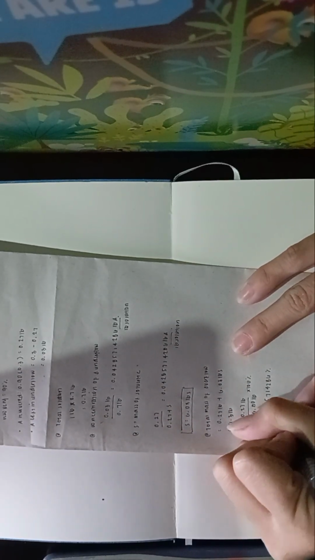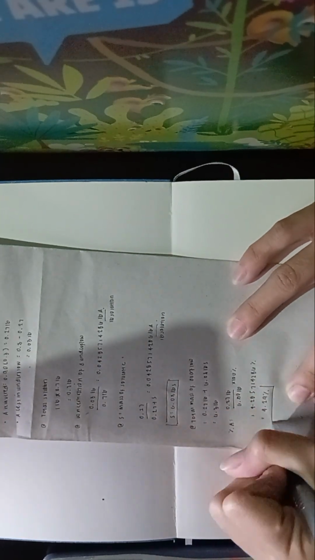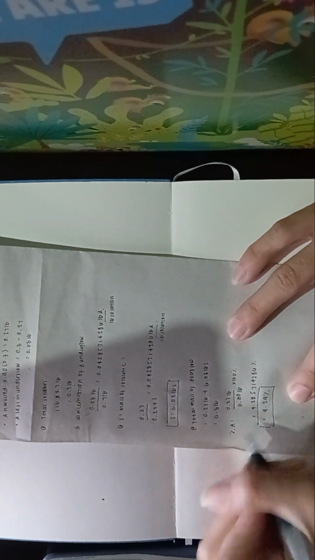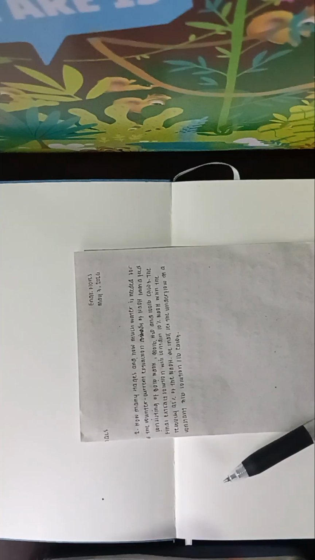So in total, we have 4.29 percent of A in the overflow solution. So that is the answer to our problem number 1.